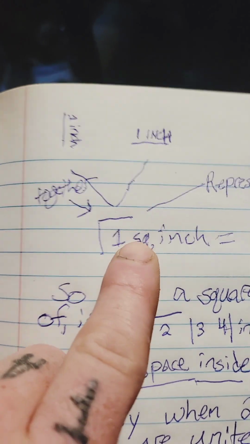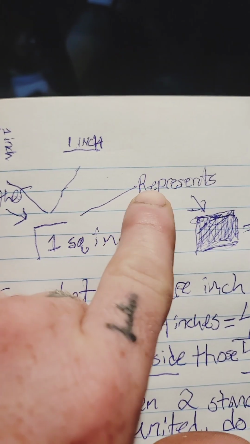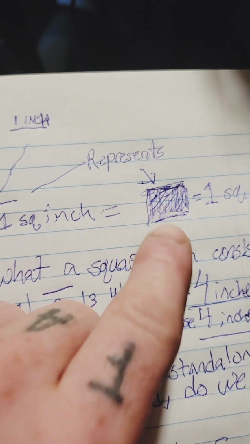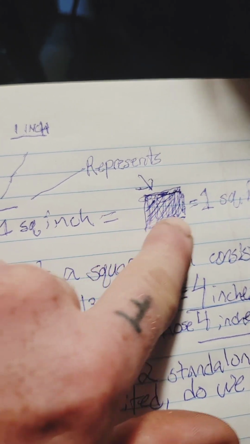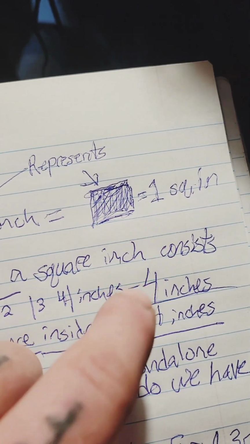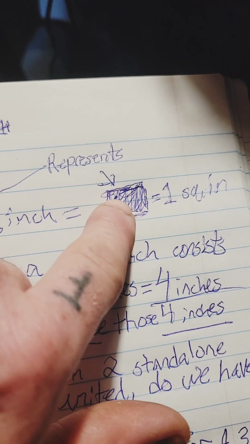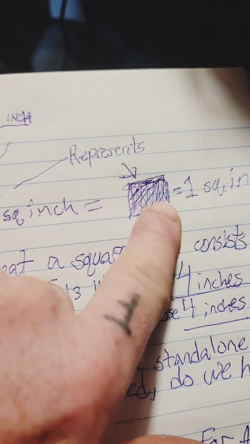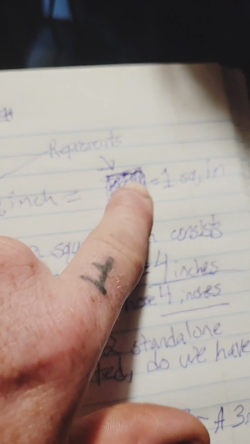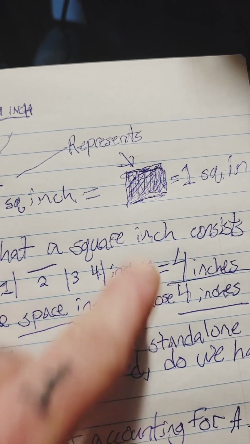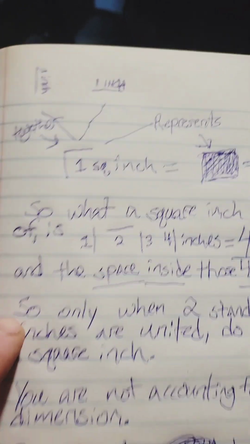Now that's a square inch. And what a square inch represents in reality is this whole square, four inches. That is what the math represents in reality. This is the reality of what that math represents: one square inch.